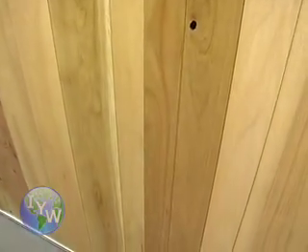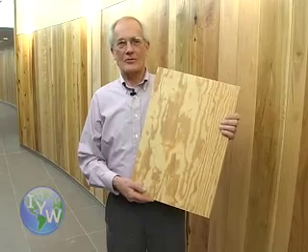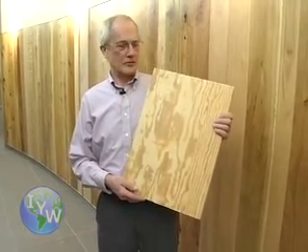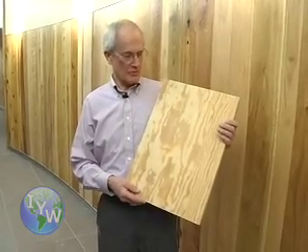The red oaks are used more for furniture, and the white oaks are used where we need durability and strength, as, for example, in railroad ties. Another way to get a very large product from a smaller tree would be to cut veneer from the tree and then glue it together. This is a piece of plywood.